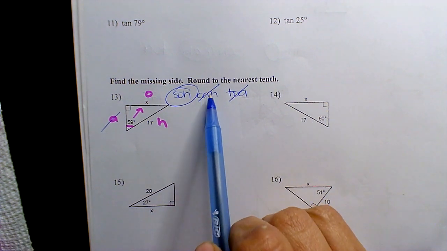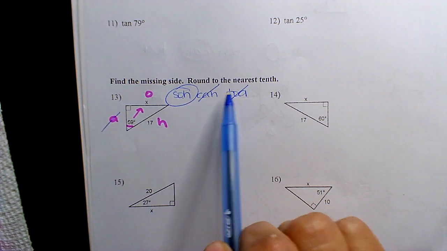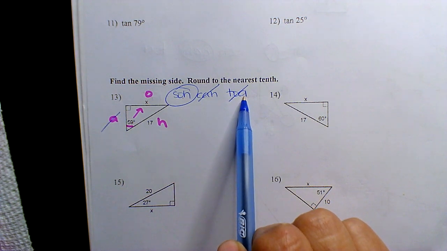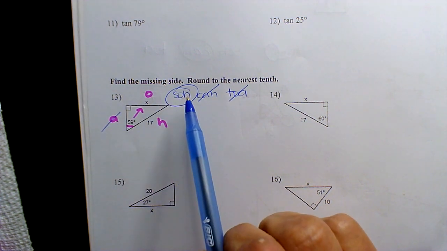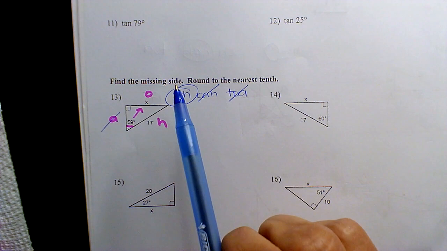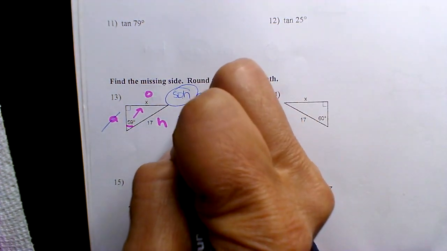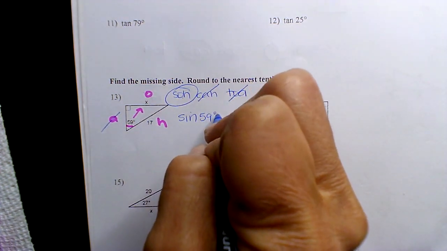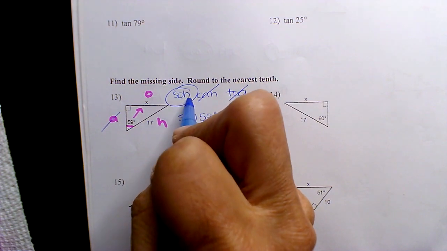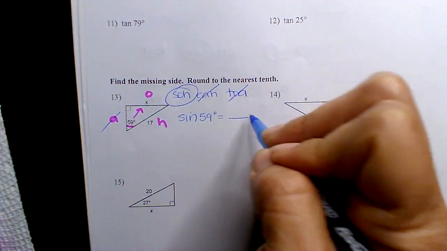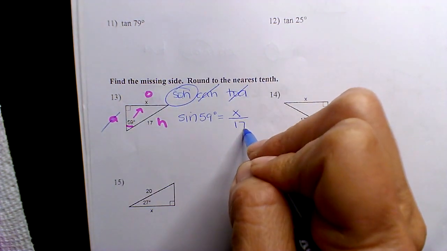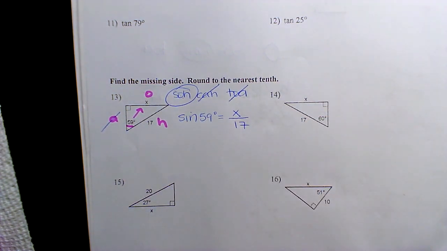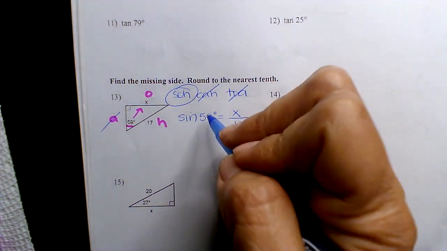Because cosine is A over H, and A is my denominator, I'm going to have a blank. You cannot solve a blank in a calculator. And so it's sine. Sine of the angle measure is equal to numerator over denominator. Numerator is x, denominator is 17, and now you just cross product. And so you're going to multiply.